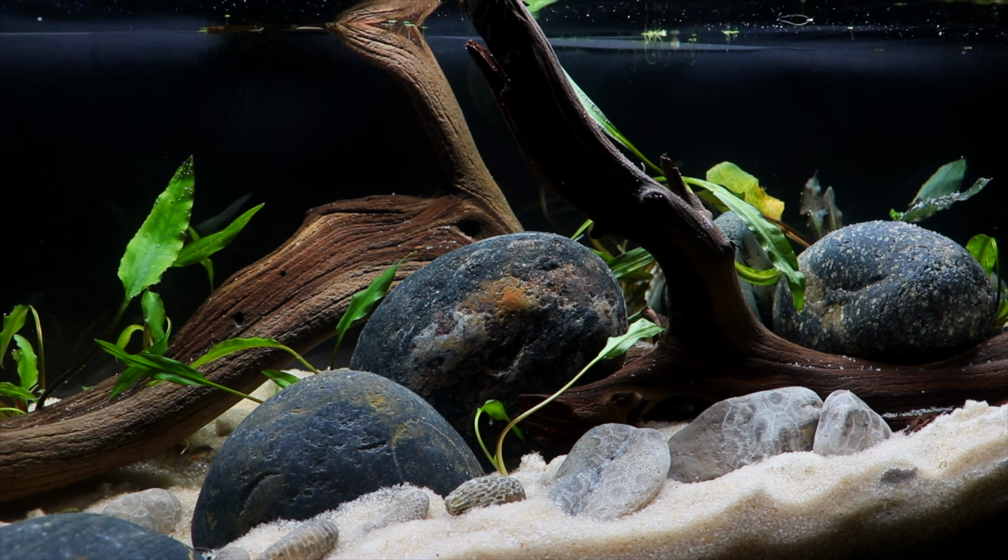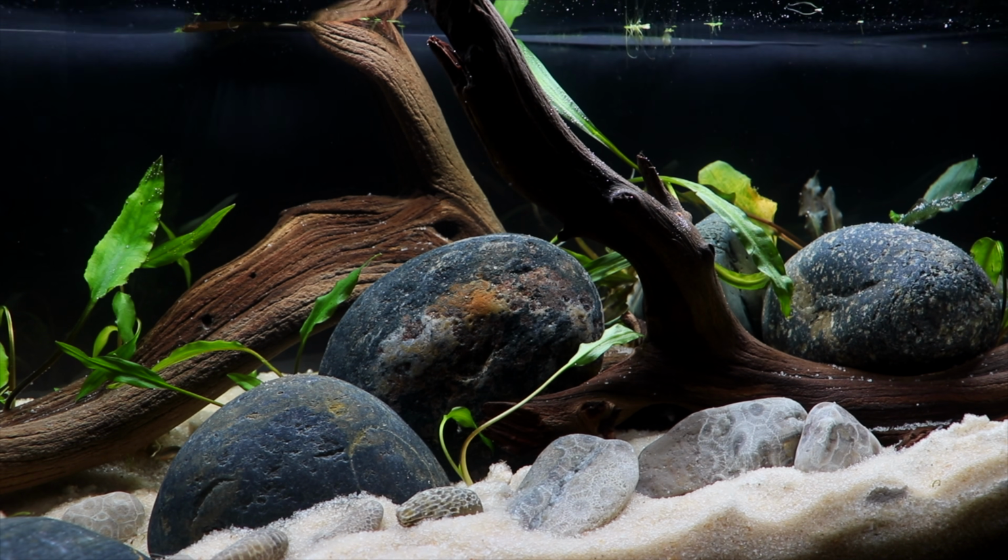5 ways to understand your aquatic plants better. I'm going to pose these as questions. Number 1, can you really plant aquatic plants in sand?